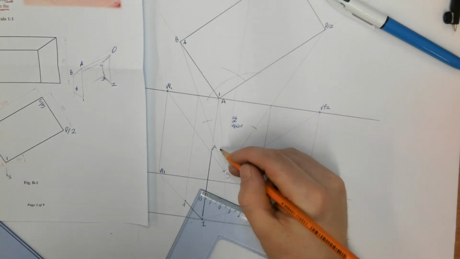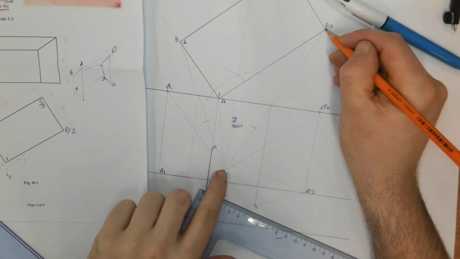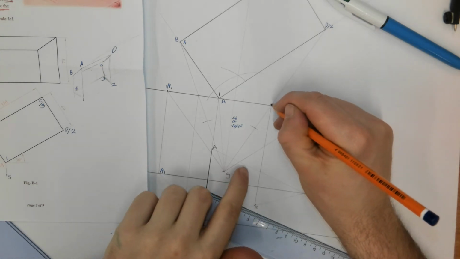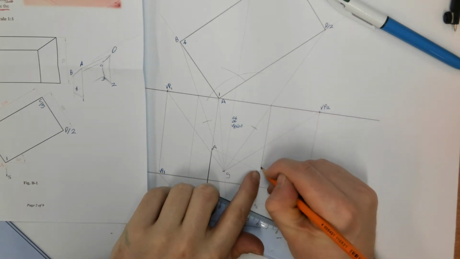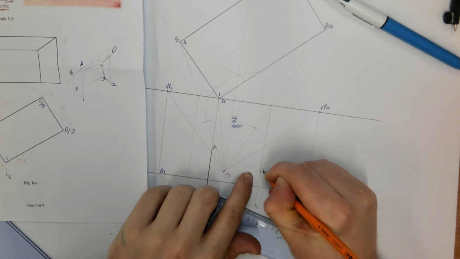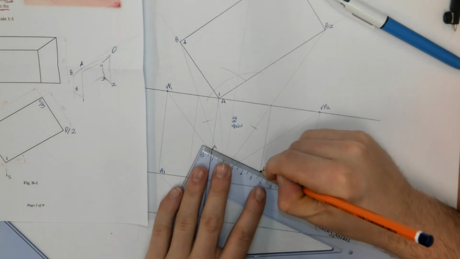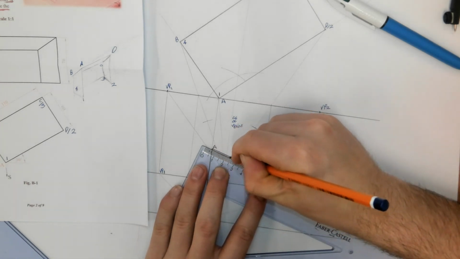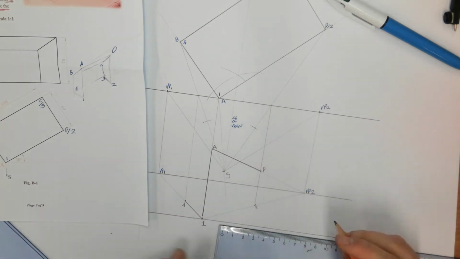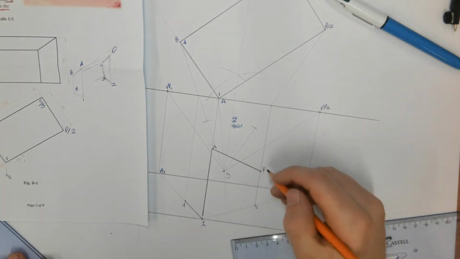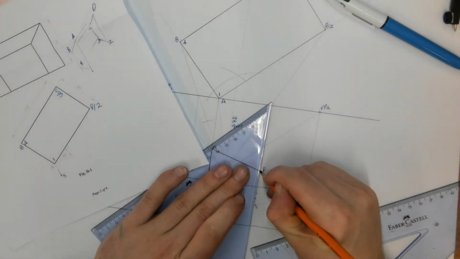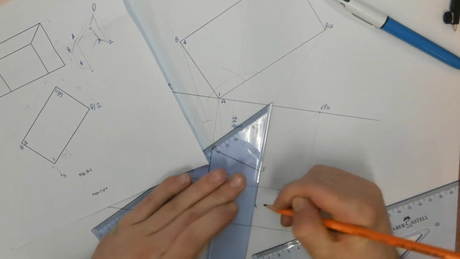But where does it stop exactly? Well, you join D to S, where it pierces the picture plane, you bring it down perpendicular, and that's the exact position of D. Okay. So you can join them together. Okay, and then D joins to 2.